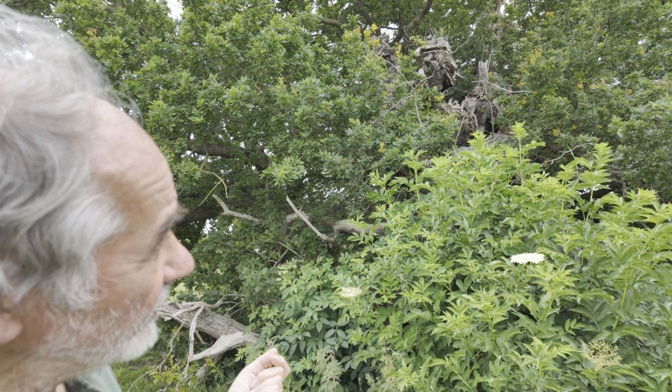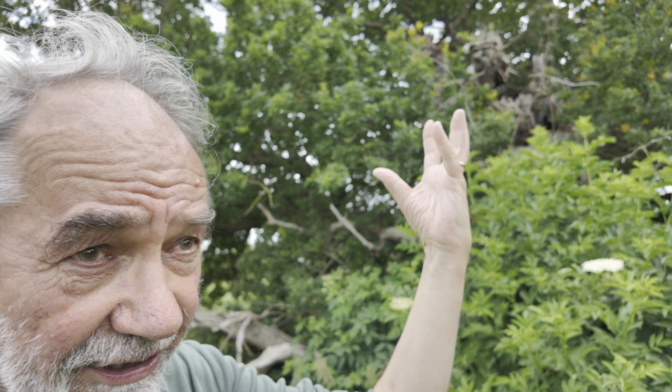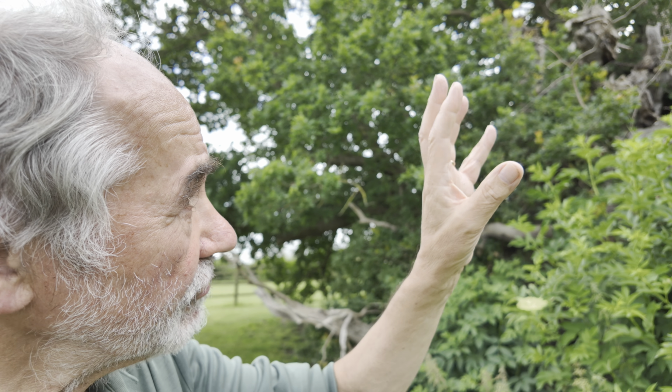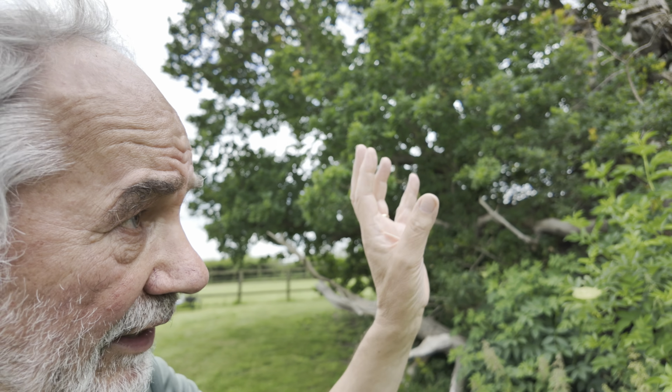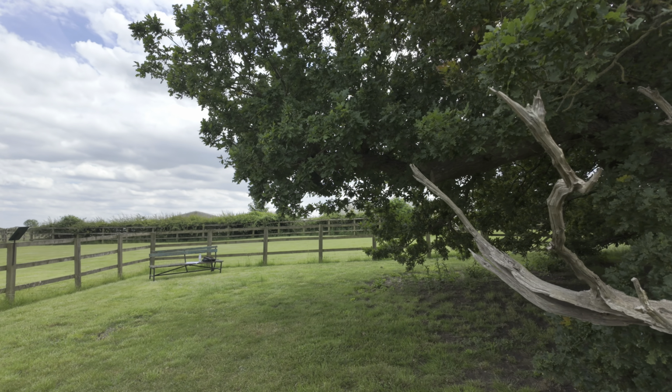And sometimes you see this as what they call stag-headed oaks. So you have a stag's head, a trunk that's dead, sticking out from a lower oak tree. So oak trees often get lower as they get older through this process of retrenchment.